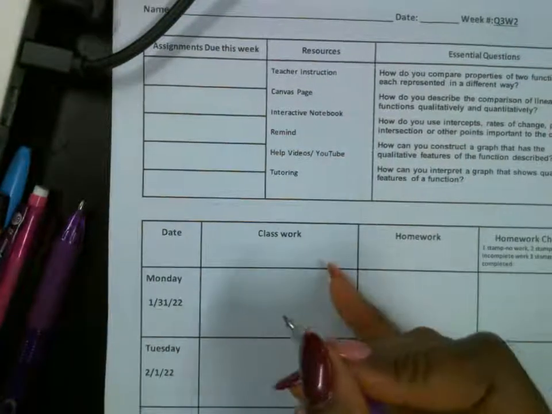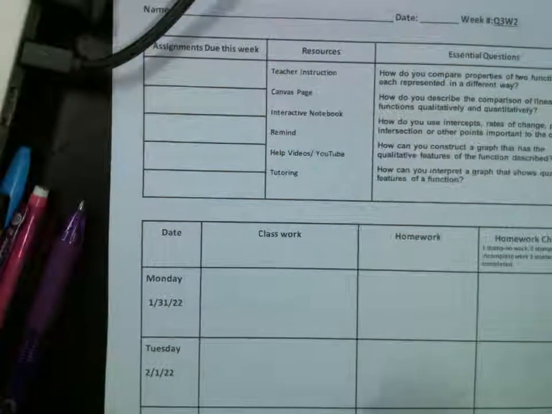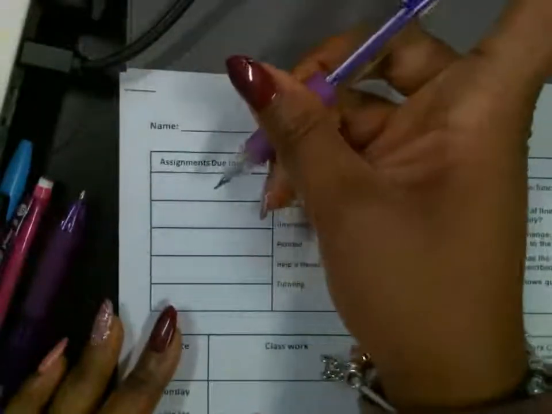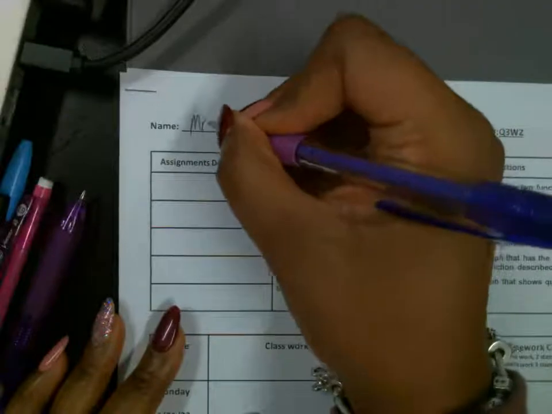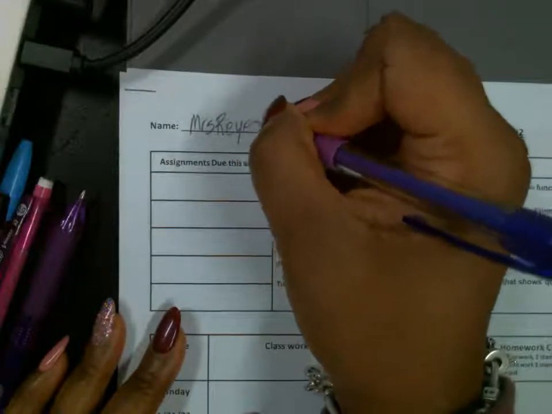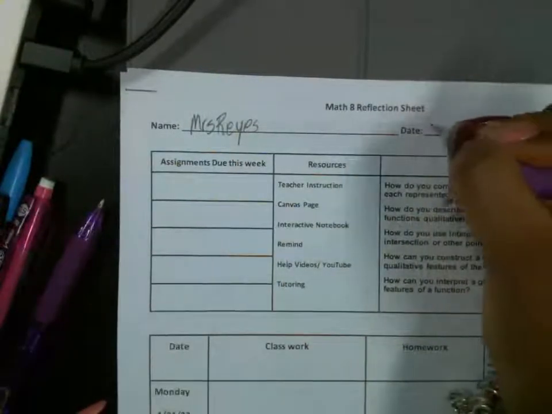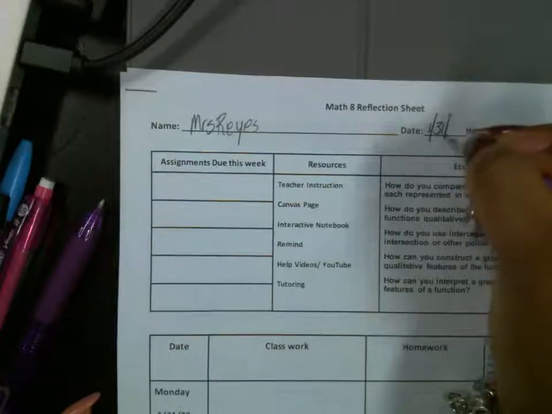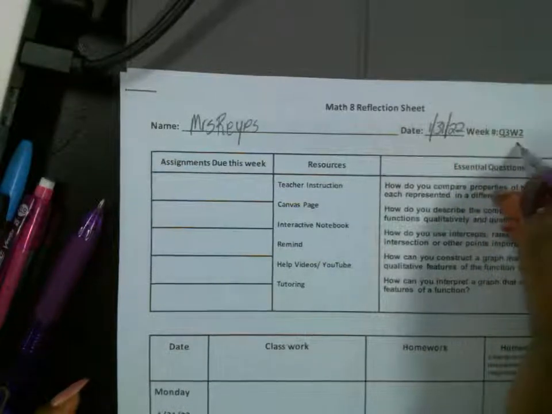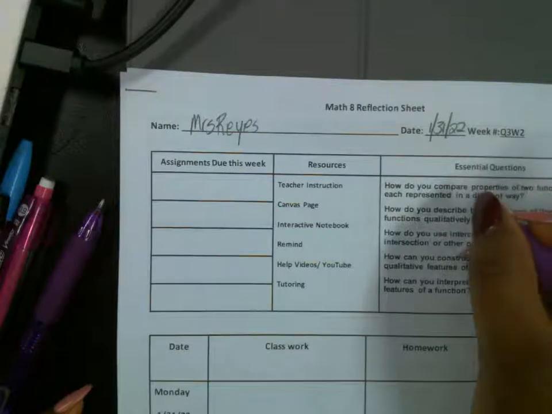All right, good people. Today is Monday, January the 31st. If you haven't done so already, please put your first and last name at the top of your packet. And again, we're going to put the date that it's given, the 31st. This is week 2.